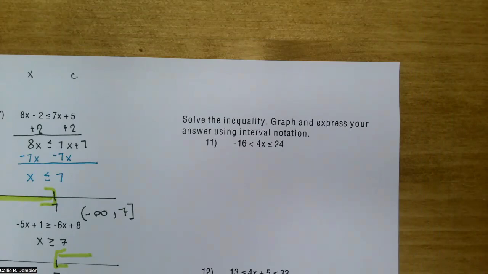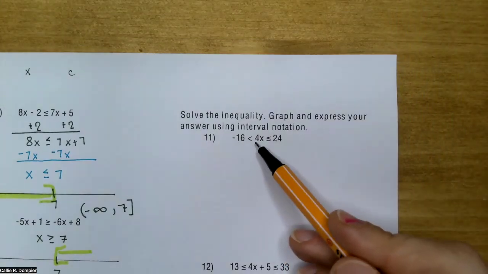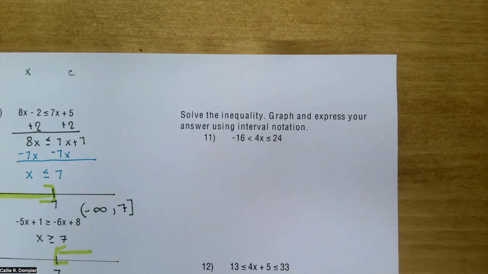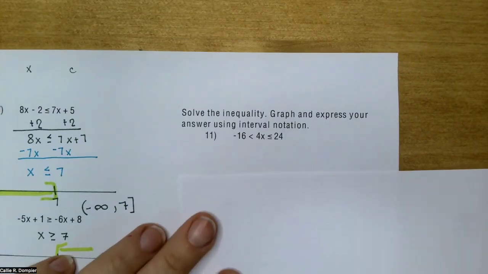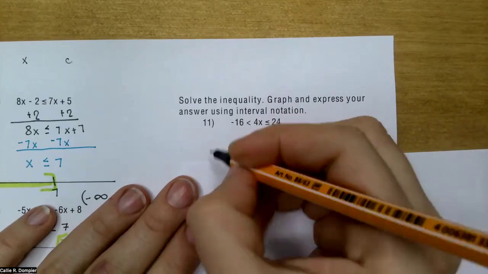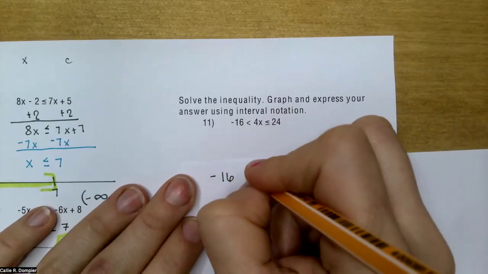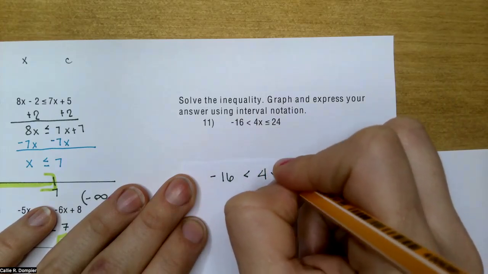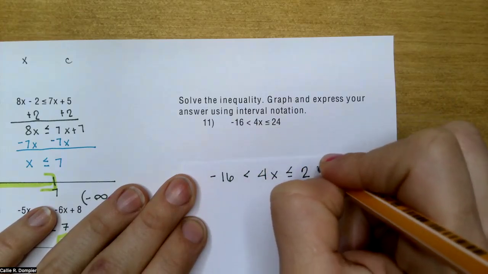So again, number 11, we've got negative 16, 4x, and 24. We want the x alone, okay? Negative 16 is less than 4x is less than or equal to 24.